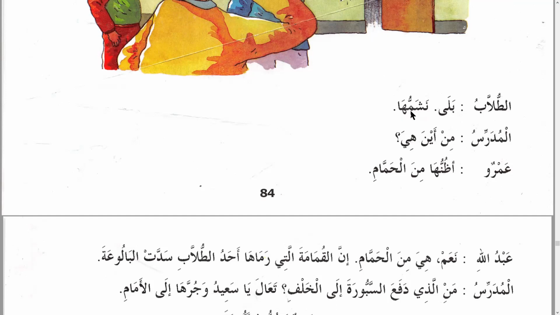Nashammu, right? So remember, instead of a dhamma, the only change is it has a fatha, because the madi is totally the same. And this is only with a fatha. Instead of saying nashummu, like nahujju, it's nashammu. That's the only change. Nashammuha. Yes, we are smelling it.